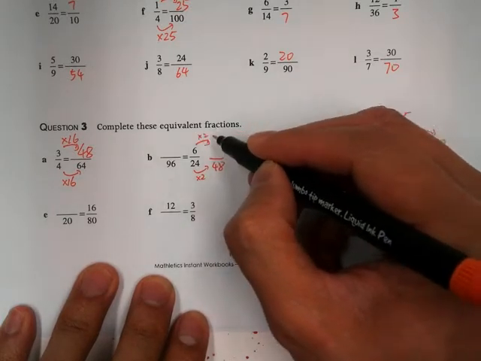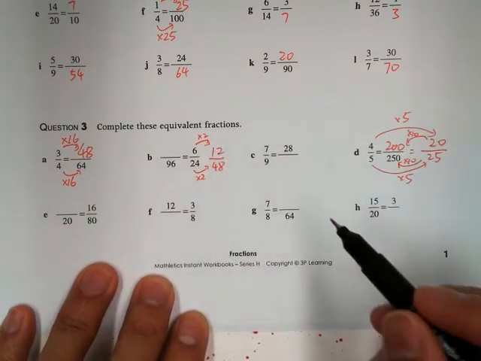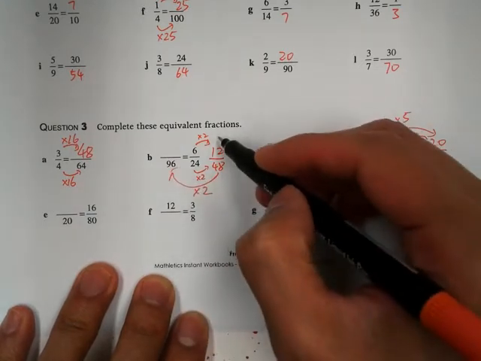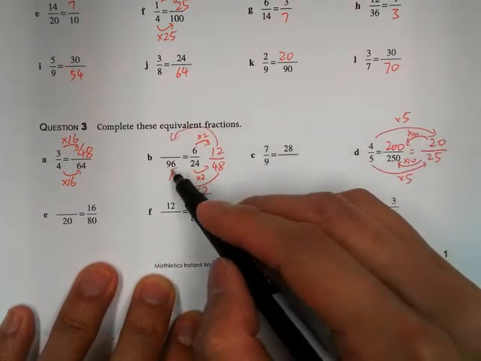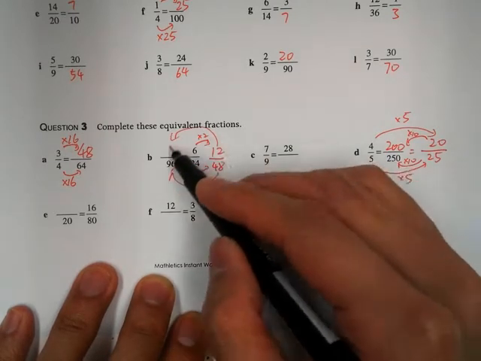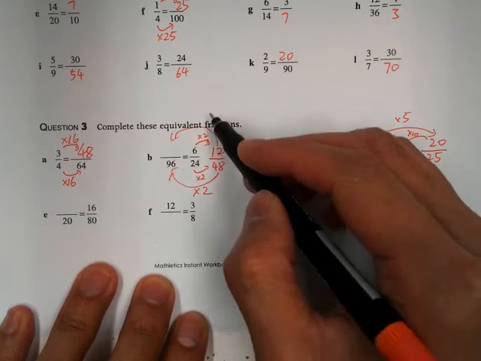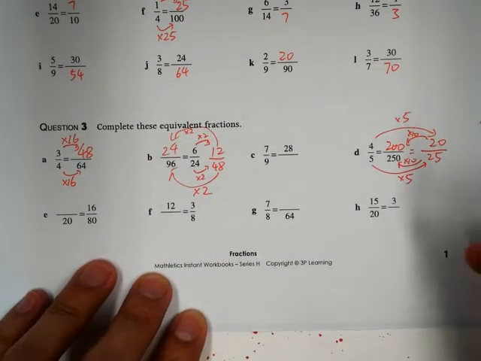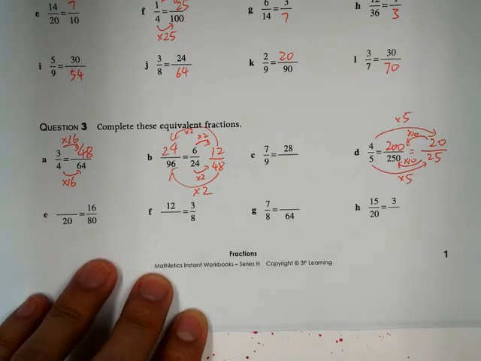So I multiply by 2 on both sides. And now I realize that if I multiply by 2 again, then I have 96. 48 times 2 is 96. Therefore, I can start from 12 times 2 to make 24, and that's how we find a difficult equivalent fraction.